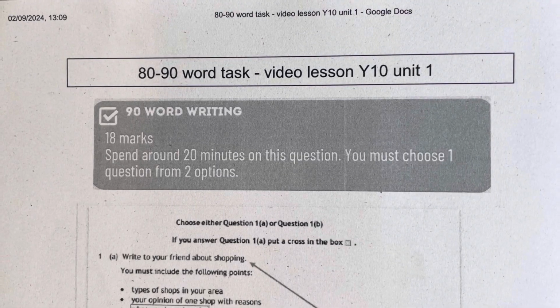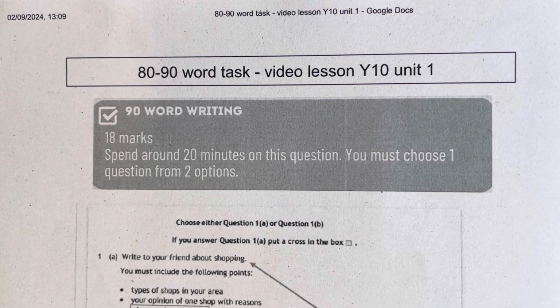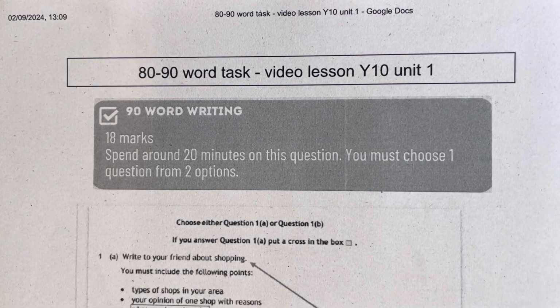Today we are going to be looking at the 80 to 90 word written task. This is the first task that you will encounter on your writing paper, and you should aim to spend about 20 minutes on this question. You will have a choice between two tasks for this video, and we will be looking at a question in this video relating to thematic context 3, my neighbourhood.